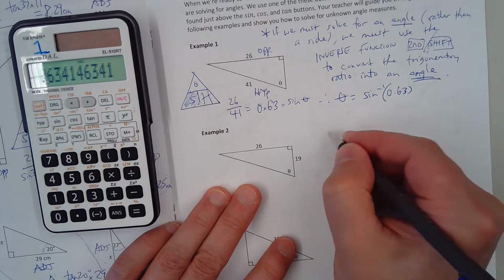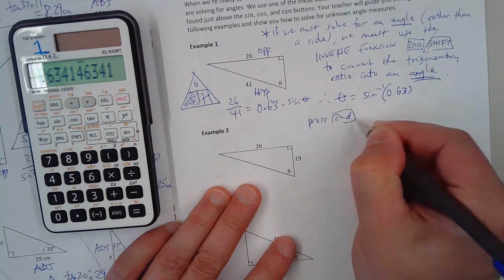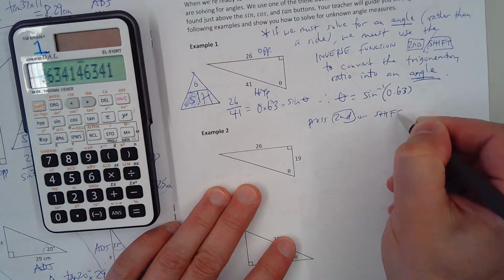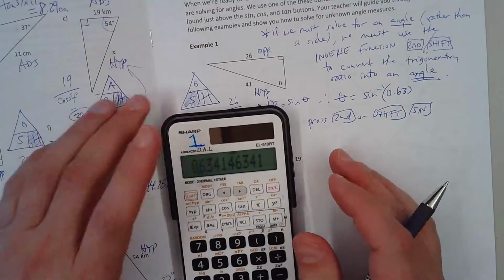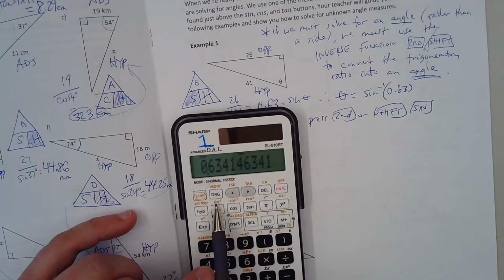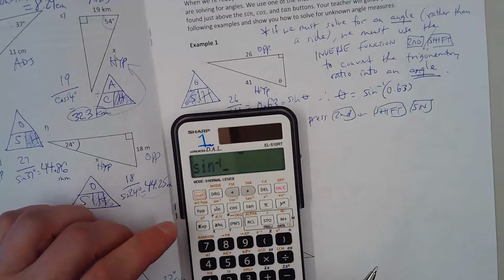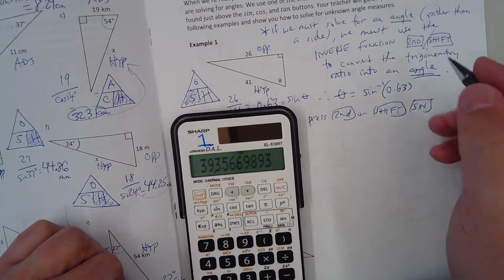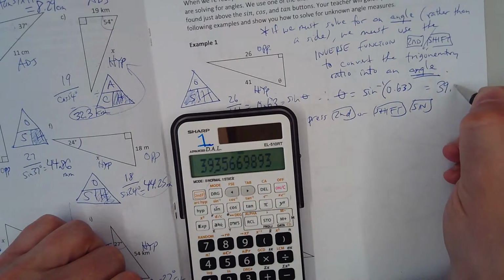So I just hit shift. Press second or shift. Sine. So for me, I'm going to go second. Sine, and do you notice right above there it shows the sine with a little -1 there? That means inverse. So I just go shift sine. I guess I have to put the answer in, and I get 39.4 degrees is the angle.